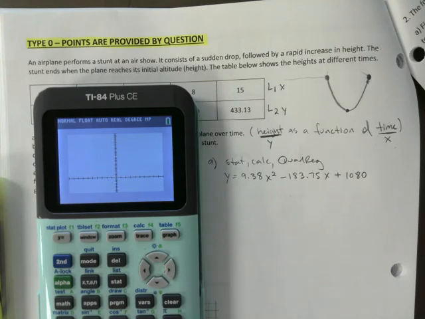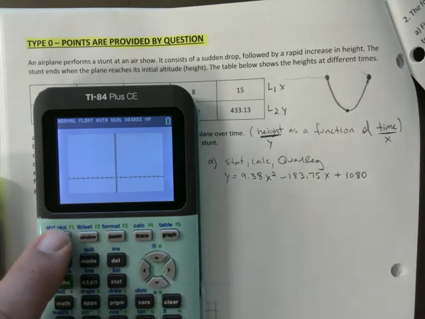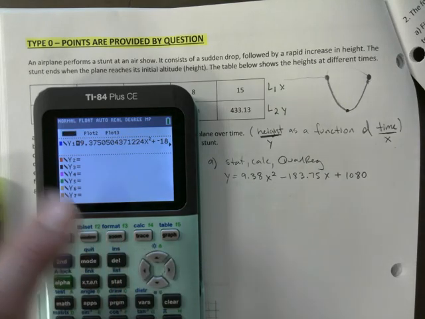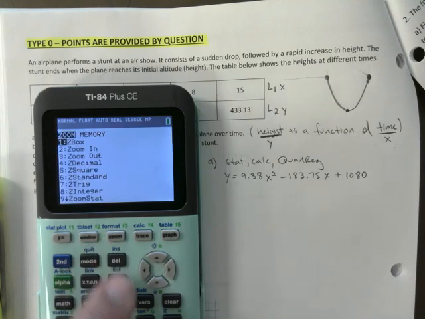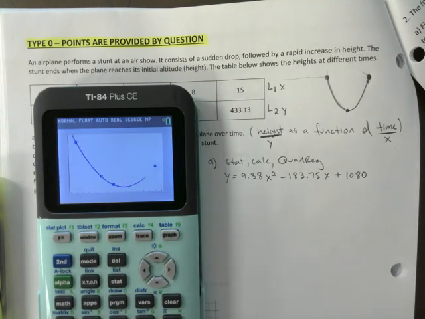Help me out. What's my problem that zoom stat is not working? What needs to be on? Plot 1, yeah. Y equals? So, right, this is going to happen to you. So I don't want you to panic. Just be like, oh, okay, let's try this again. I'm going to go zoom 9 right away, and there it is.